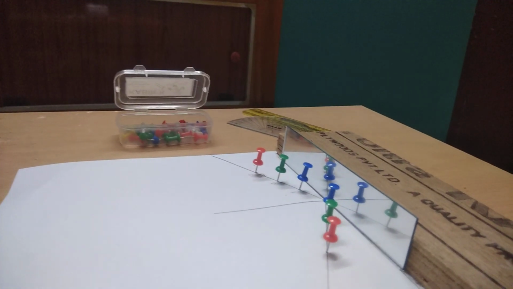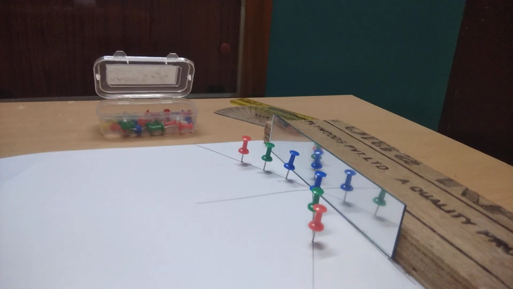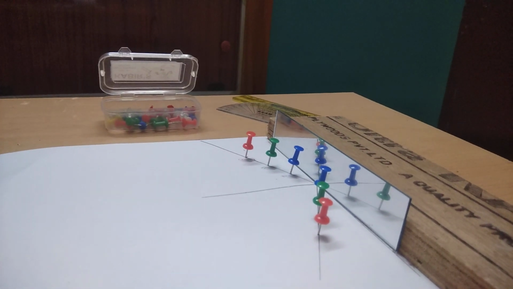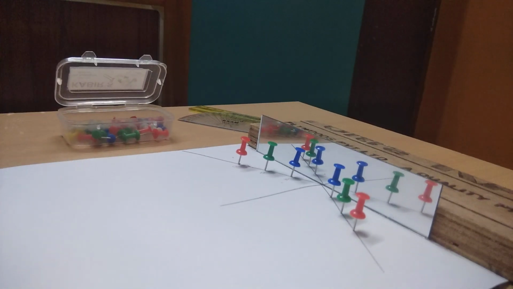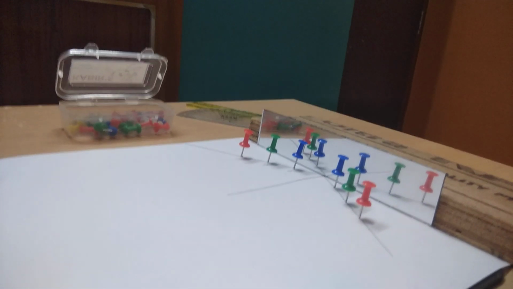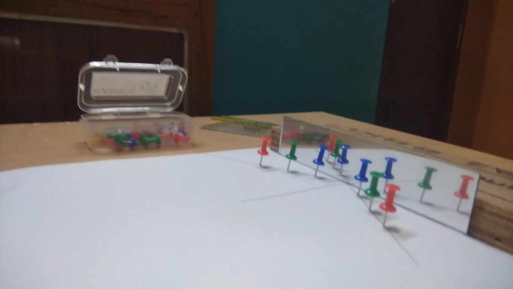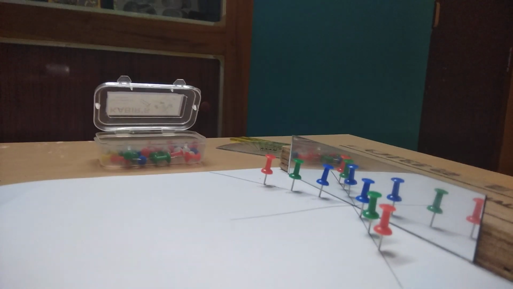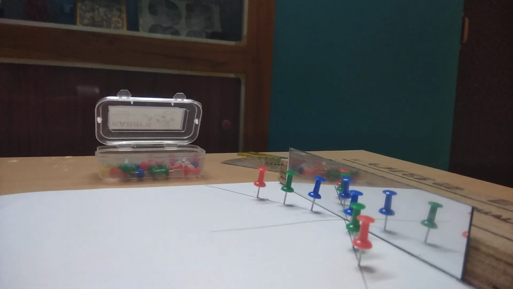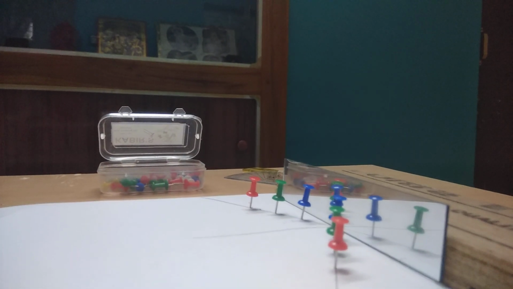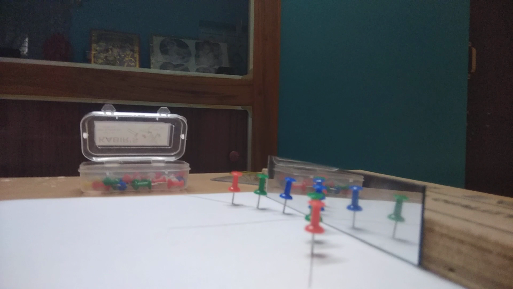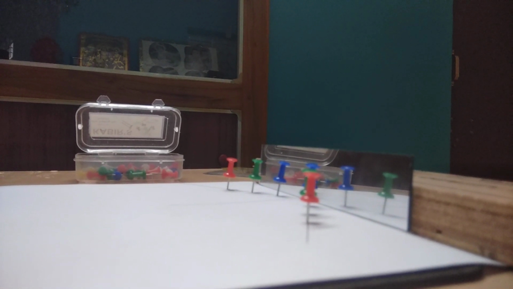You see here that all the 6 pins appear to be in a straight line. If we move the camera slightly, you see that in this position all the 6 pins coincide with one another, that is, they are in a straight line.